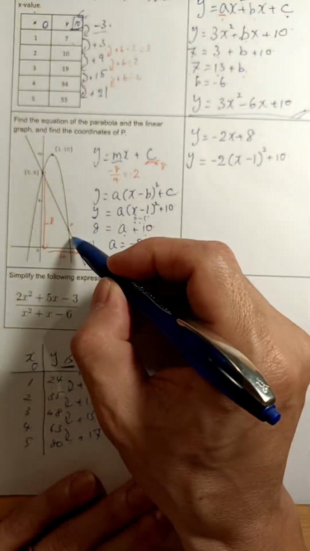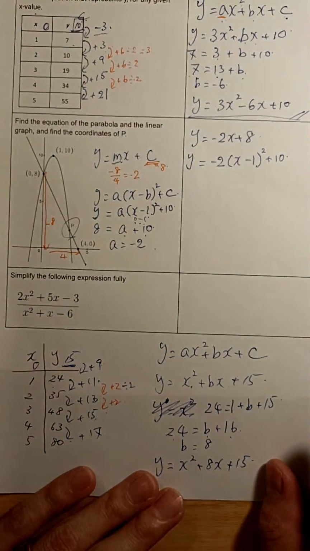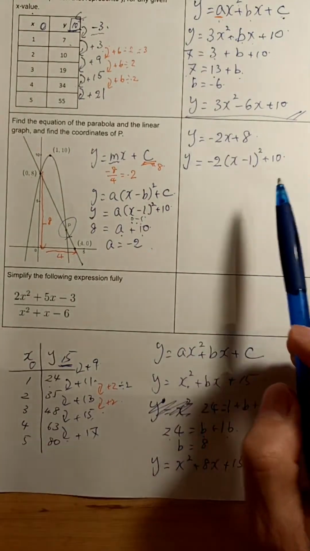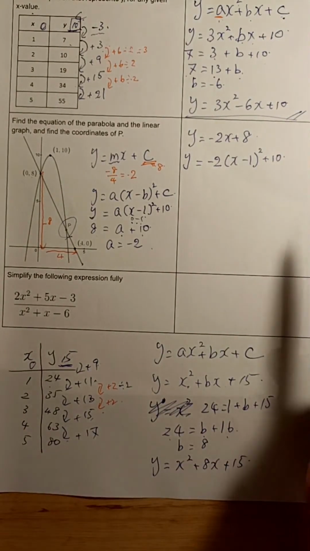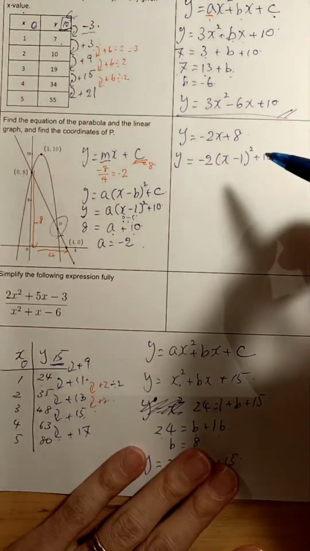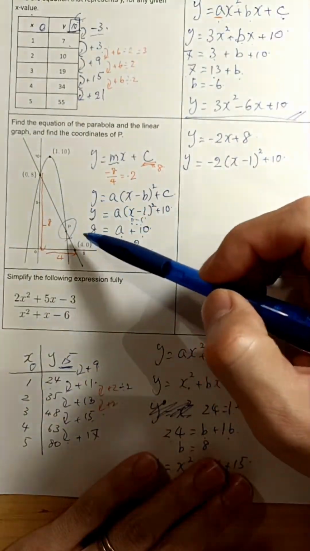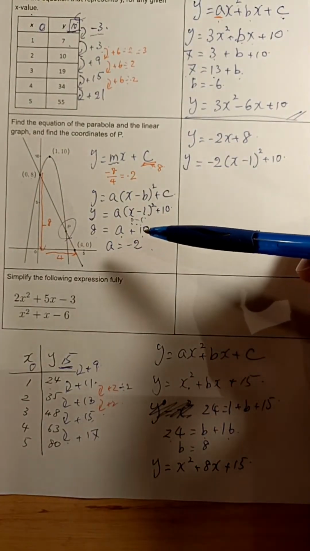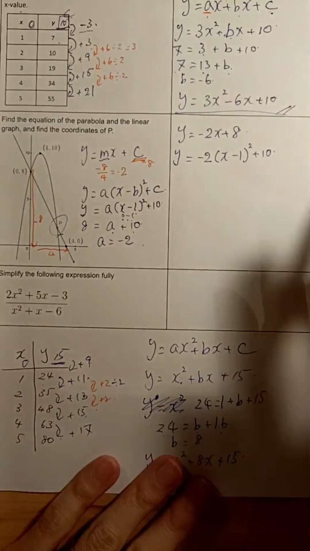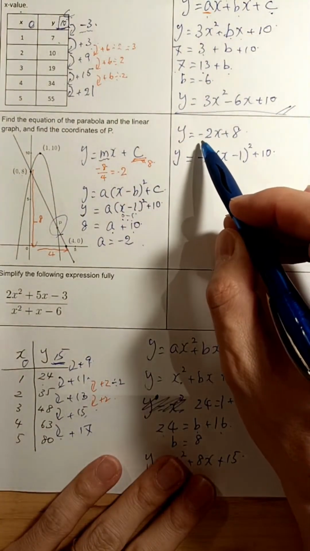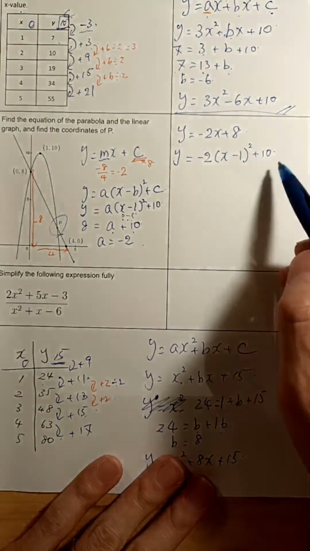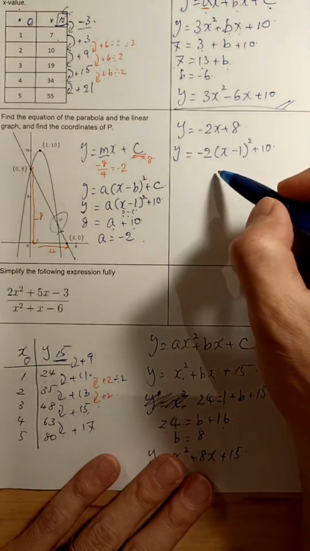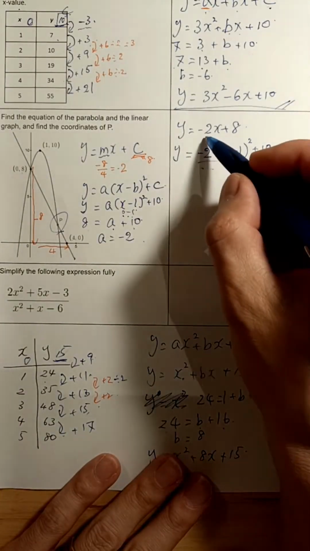Then we need to figure out P, isn't it? Do you know how to do it? The coordinate of the intersection is always a simultaneous equation. Okay? For this case, you connect this one and this one, and I would say this one equals this one.